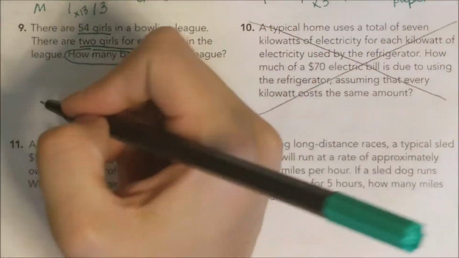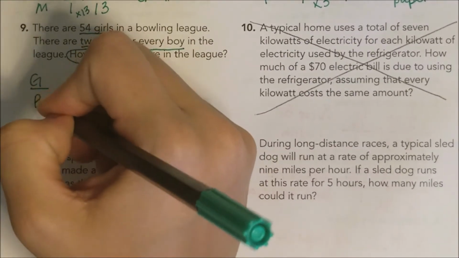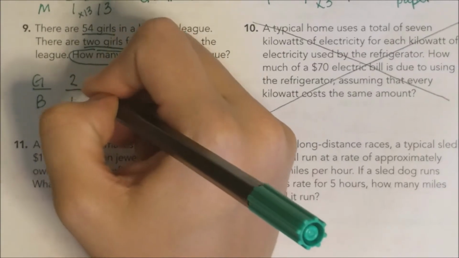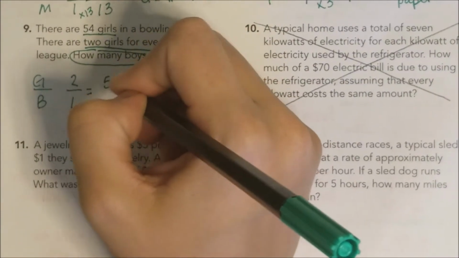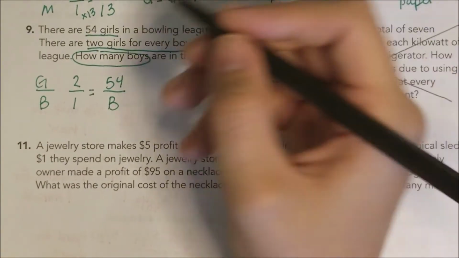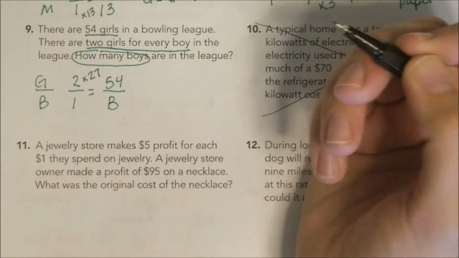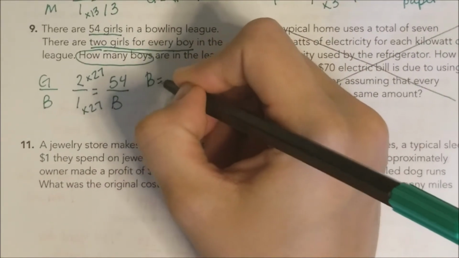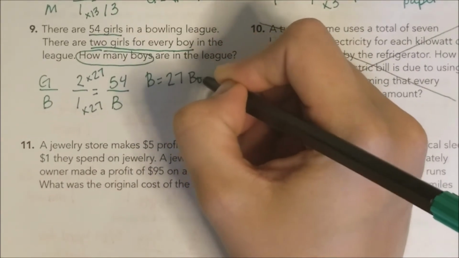So we're comparing girls to boys. So 2 girls for 1 boy equals 54 girls total to B boys total. 2 times 27 is 54. So 1 times 27 is 27 boys.